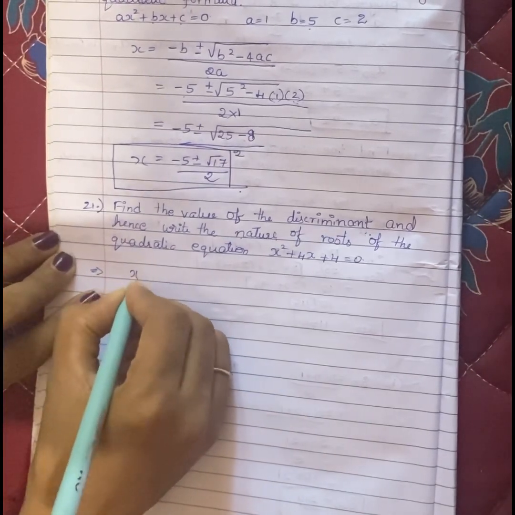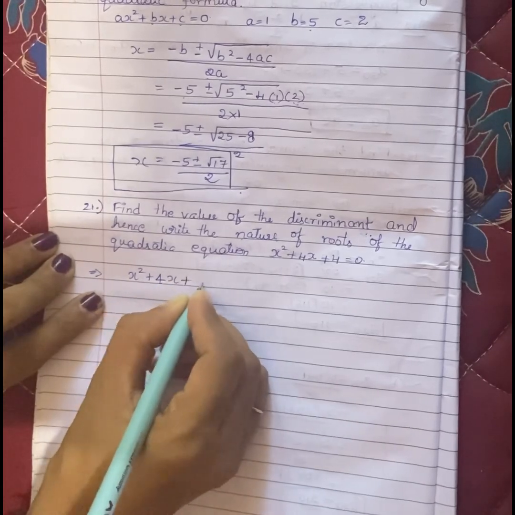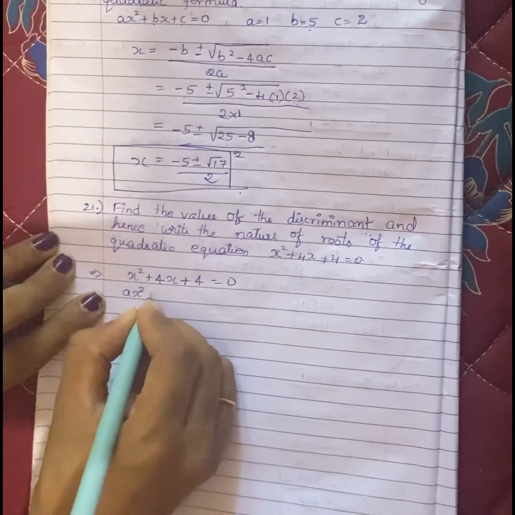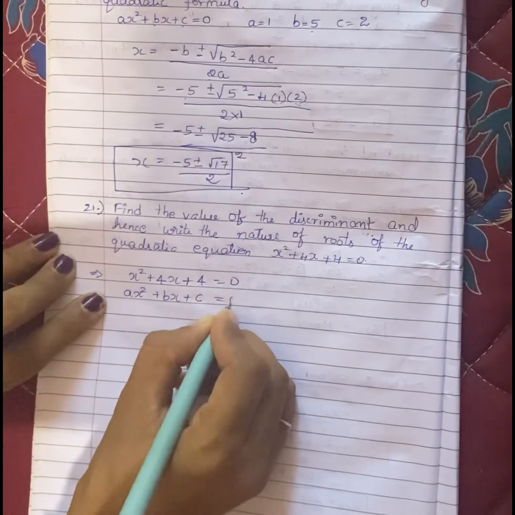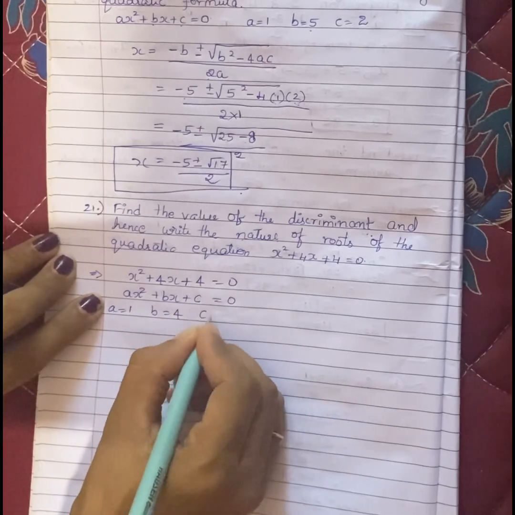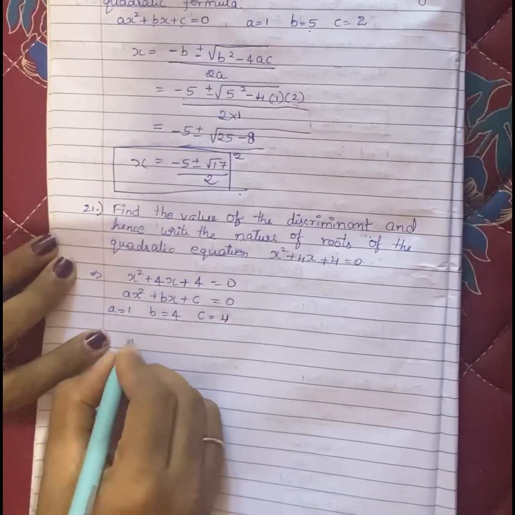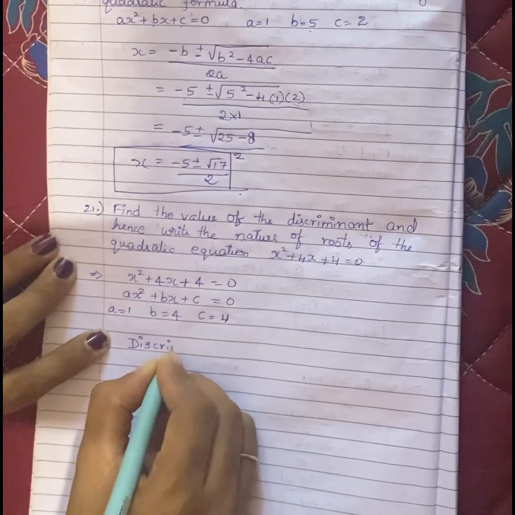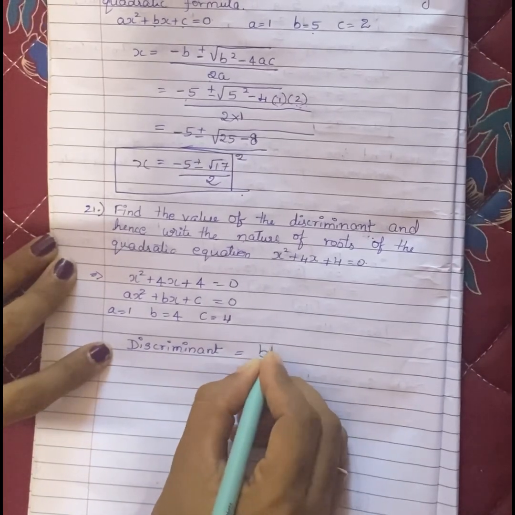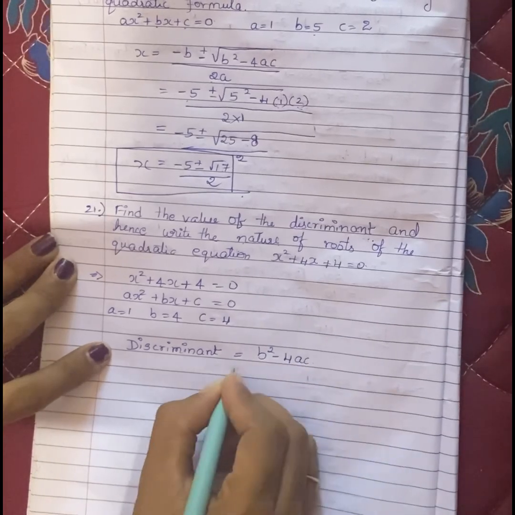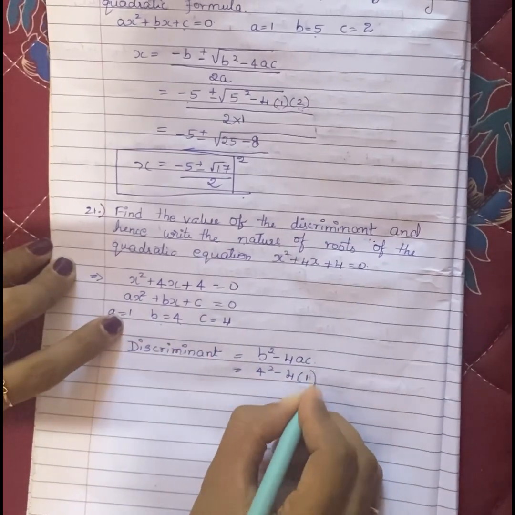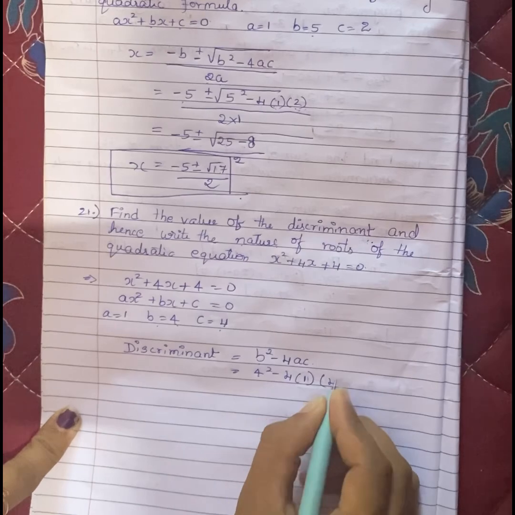Okay, here I'll take the equation as x square plus 4x plus 4 is equal to 0. That is ax square plus bx plus c is equal to 0, where a is 1, b is 4, c is 4. Now I need to find the discriminant. Okay, so we have the formula b square minus 4ac. b square is nothing but 4 square, minus 4, a is nothing but 1, c is nothing but 4.